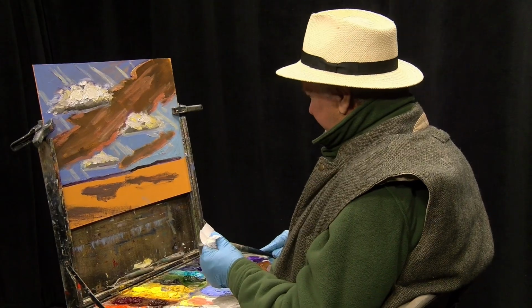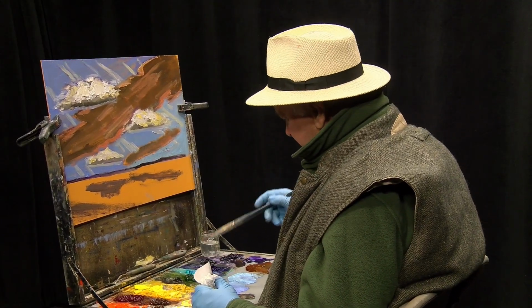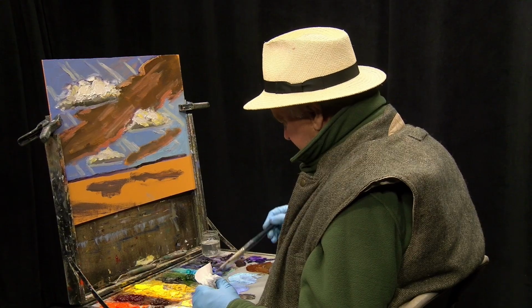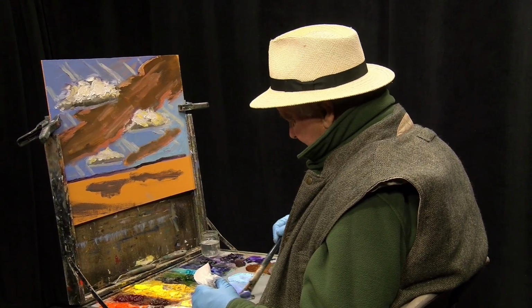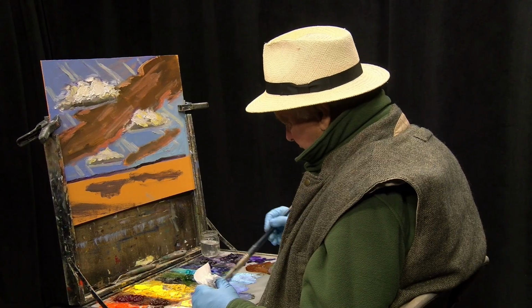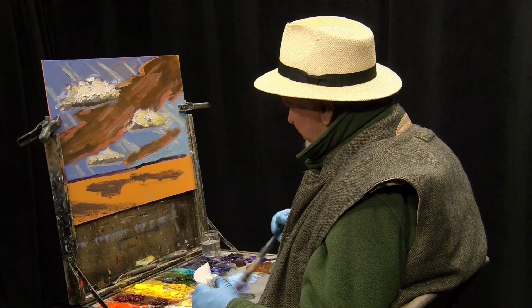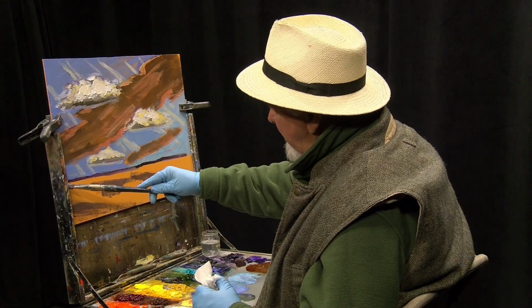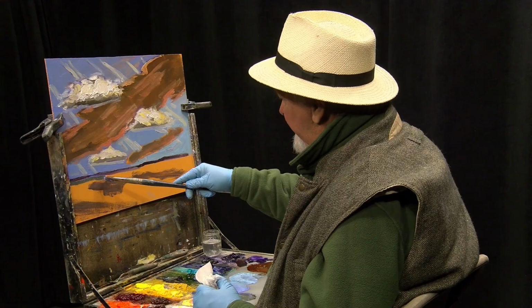And then you fill the ocean color, make it a little darker than the sky. So add a little bit of burnt umber to it. Also on this, mirror that, mirror the ground.